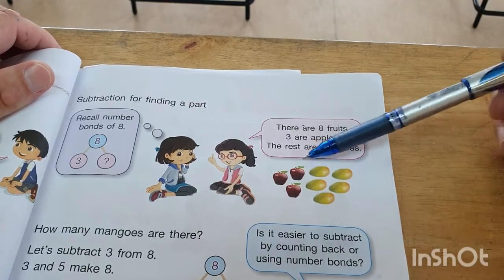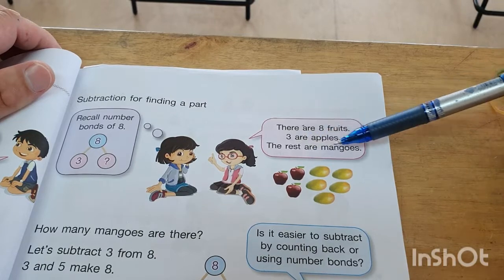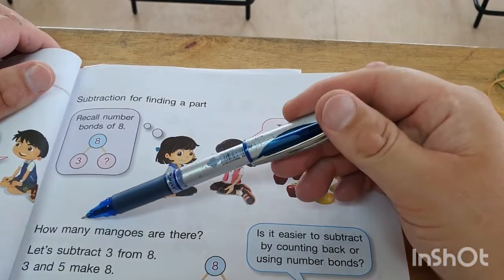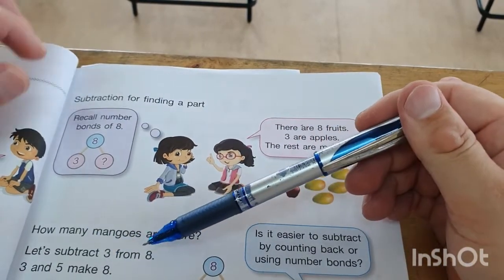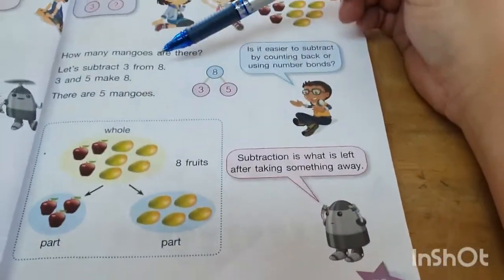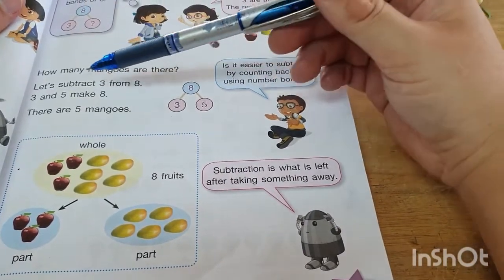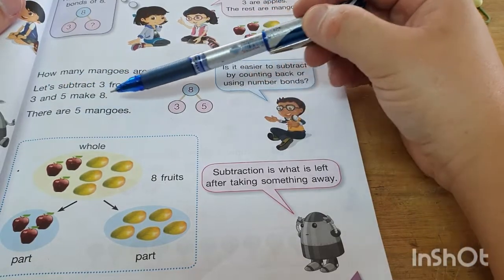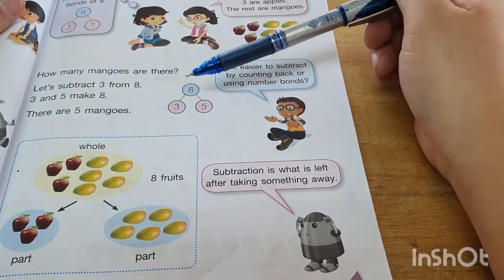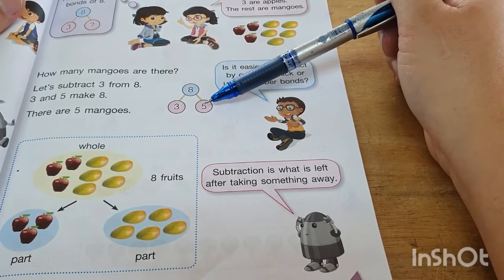So there are 8 fruits. You have 8 fruits. 3 are apples. The remaining are mangoes. So how many mangoes are there? Let's subtract 3 from 8. Okay, 3 and 5 make 8. So you subtract 3 from 8, you get number 5, and then you double check.